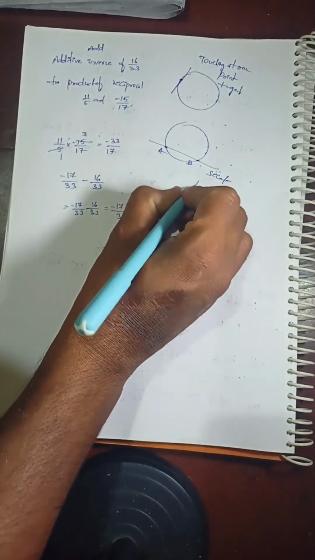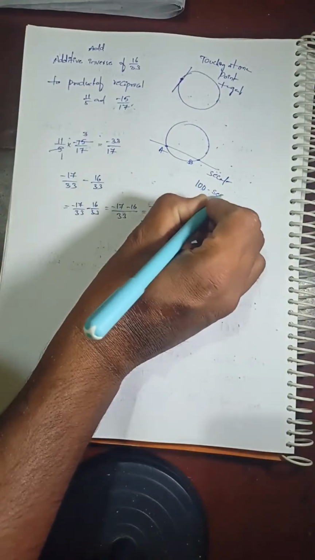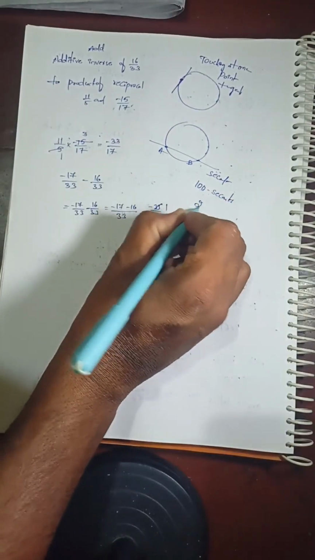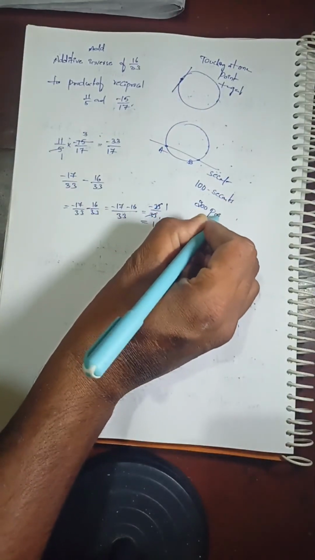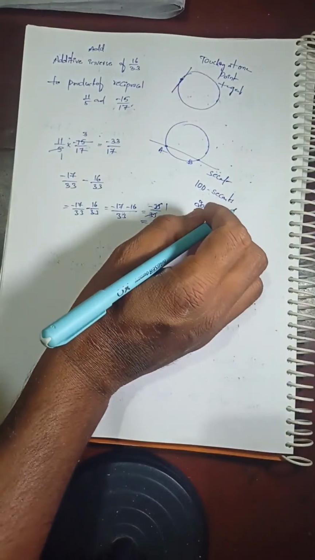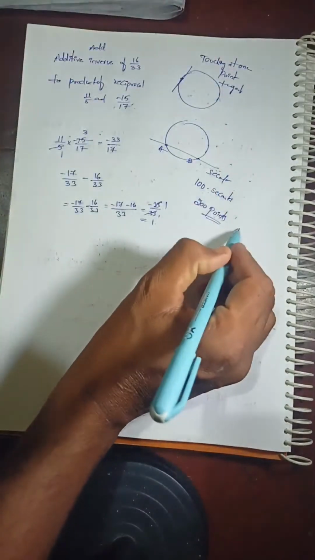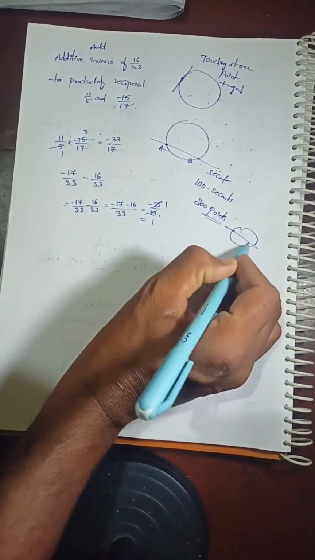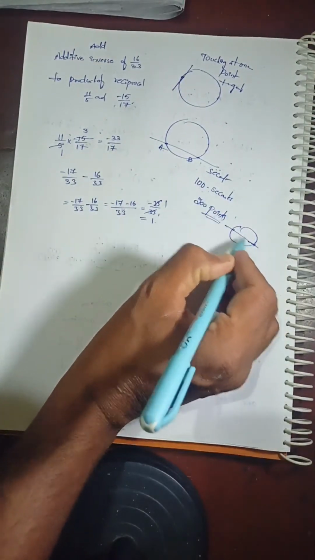So if there are 100 secants, we are going to get the answer 200 points. Why? Because for one line we are getting 2 points. For 1 secant we are getting 2 points. For 100 secants we are going to get 200 points.